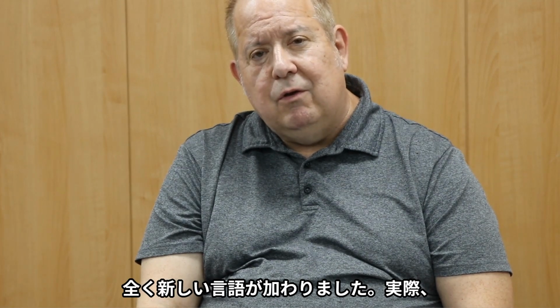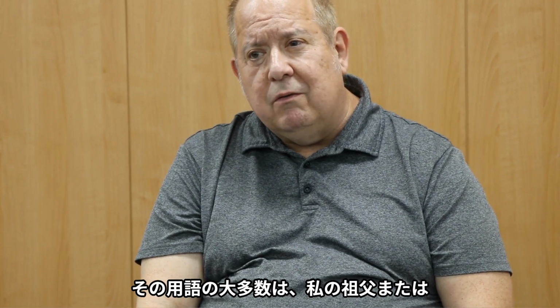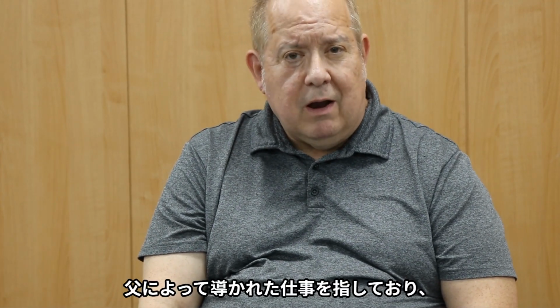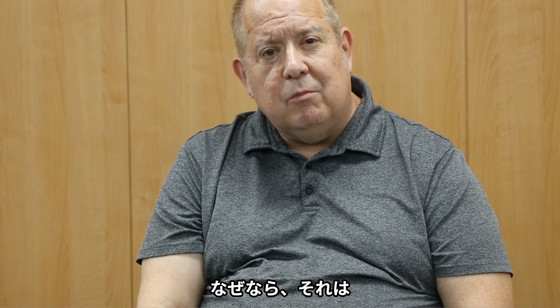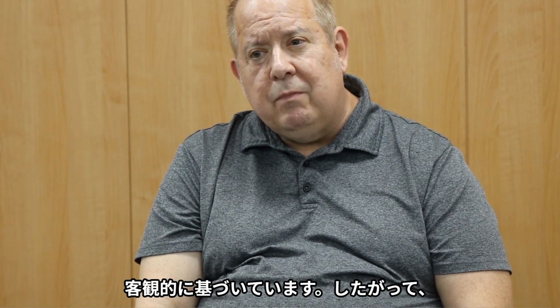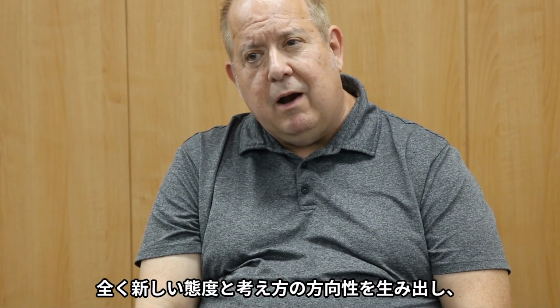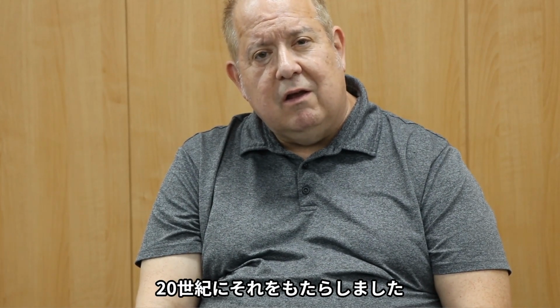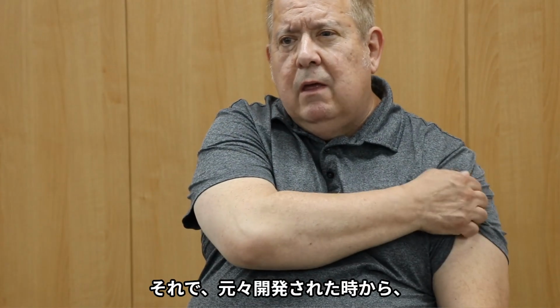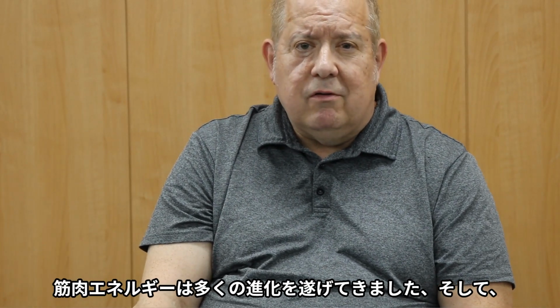In fact, if you look at the glossary of osteopathic terminology, the majority of those terms, more than anybody else, refer to work that was derived by my grandfather or father. And that's a significant contribution, because it brought a whole language to describe somatic dysfunction in terms that were not vague or subjective, but rationally and objectively based. So that created a whole new attitude and direction of thought in terms of osteopathic practices, and brought it to the 20th century, and 21st century.